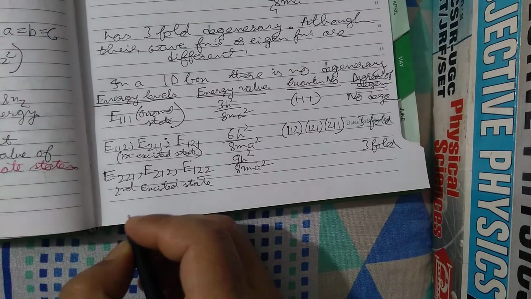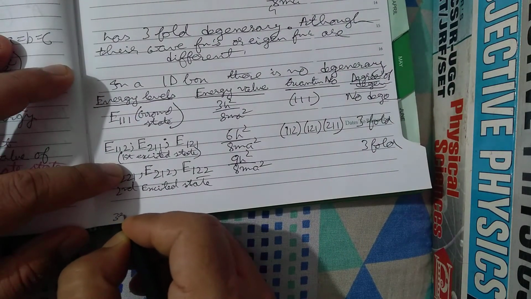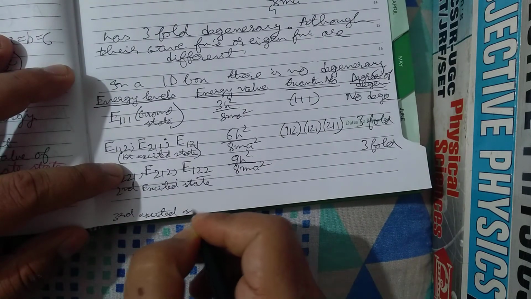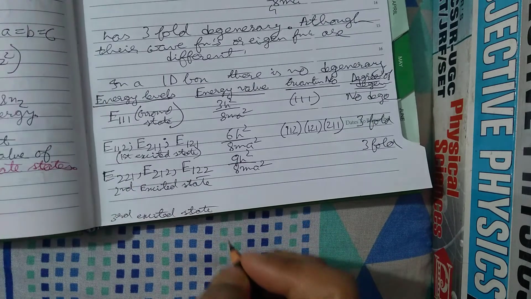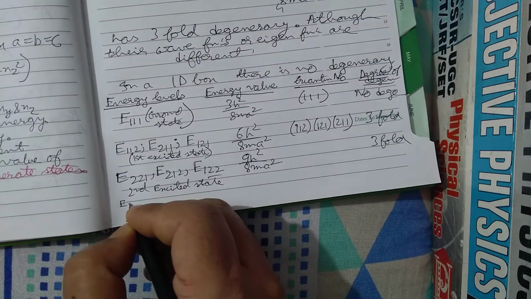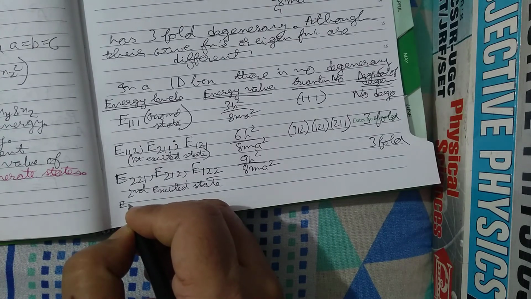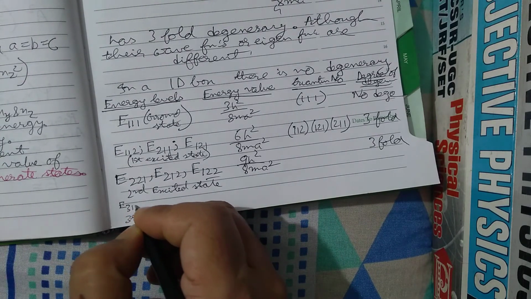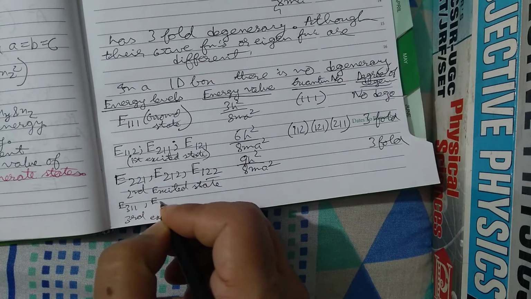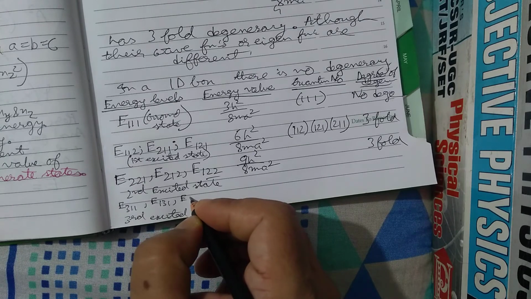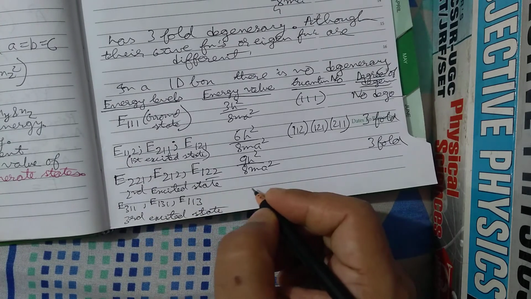Then you have the third excited state. The third excited state is E311, E131 and E113.